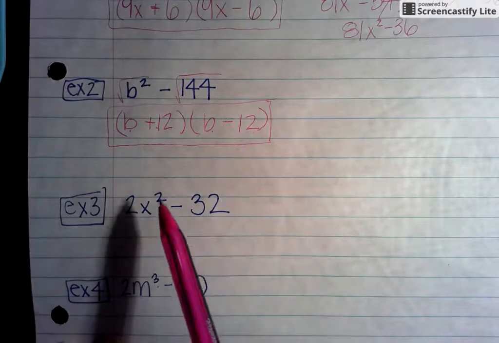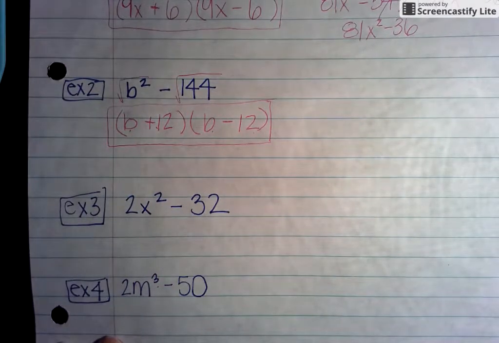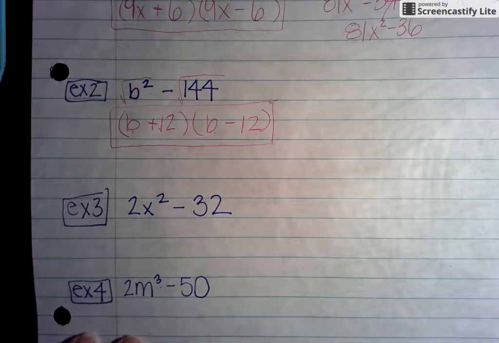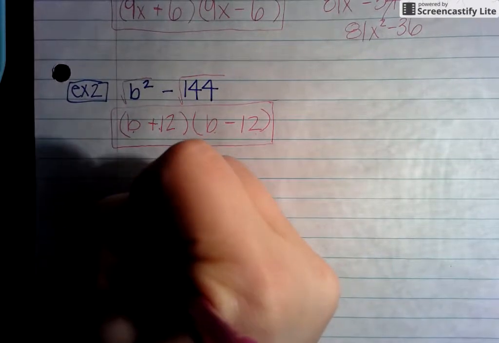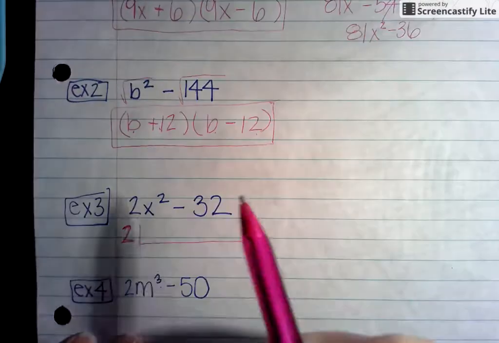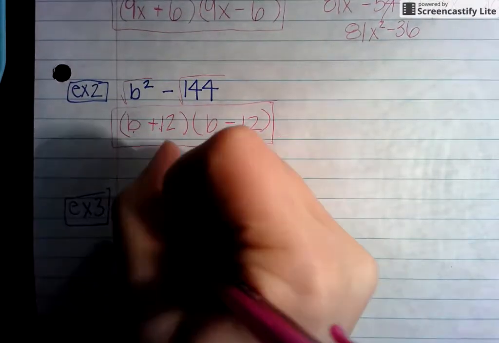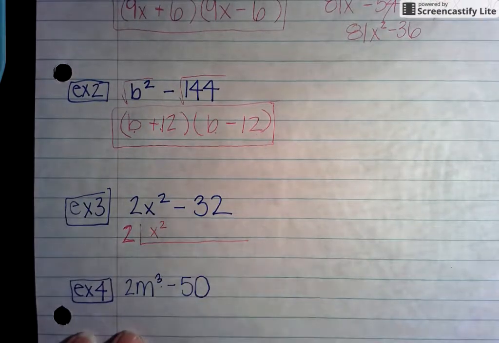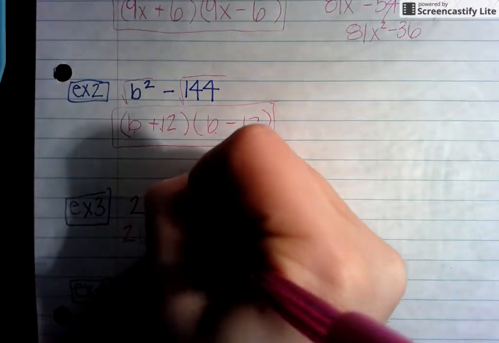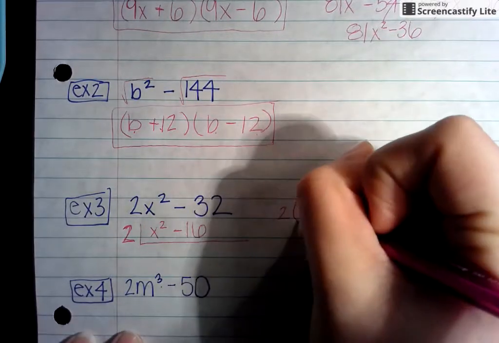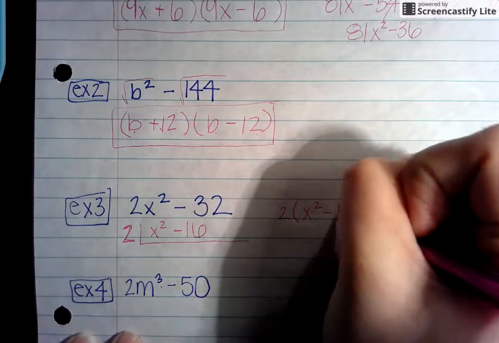Now this one, you always have to go back to the question, can I factor out a GCF? And in this case, I can. It's going to be 2. So I have a 2 on the outside. I have 2 times what is going to give me 2x squared. That's going to be x squared. 2 times what is going to give me negative 32. That would be negative 16. So I would be left with 2 times x squared minus 16.